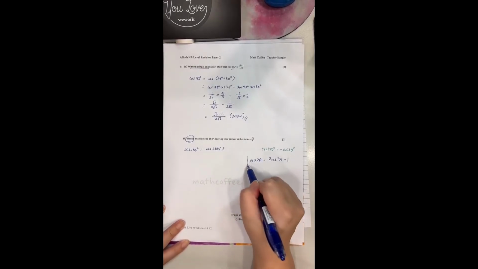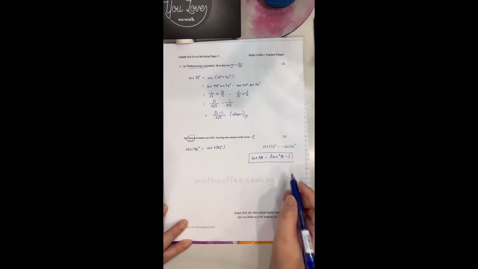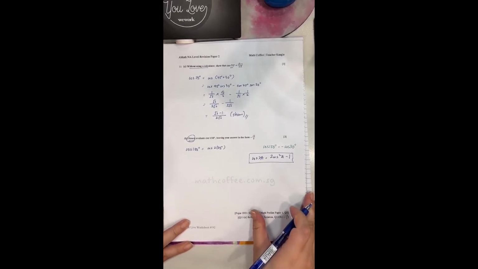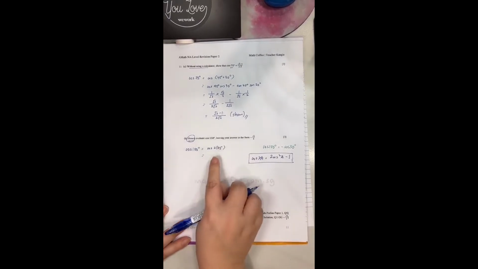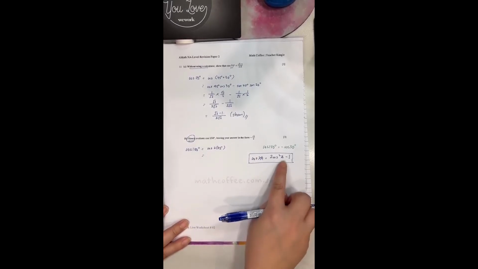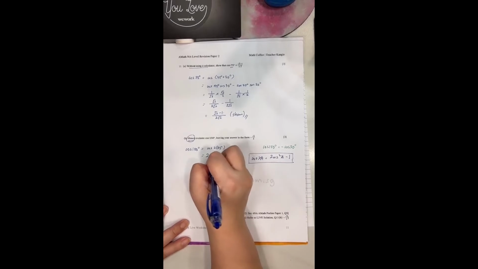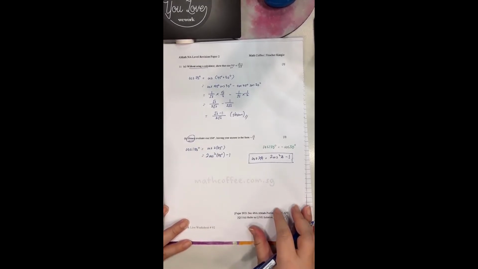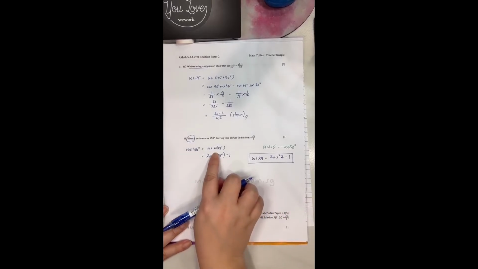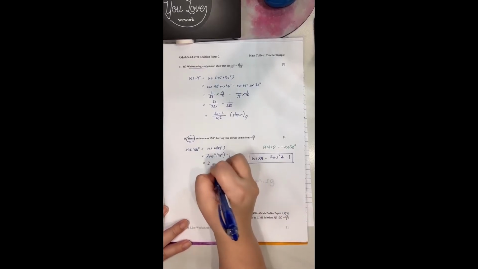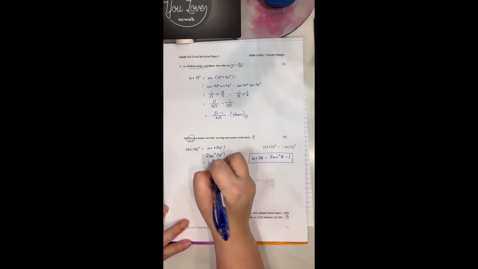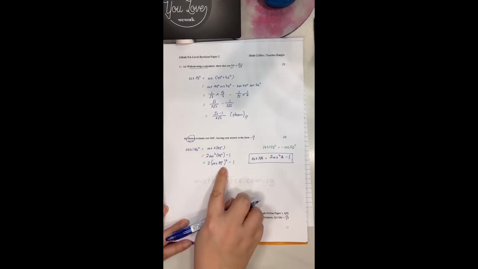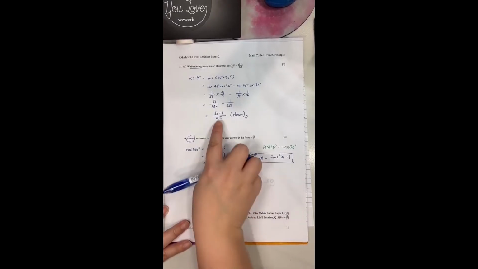This is the identity that I'm going to use for the double angle formula. So my A is 75, right? It becomes 2 cosine square 75 degree minus 1. And cosine square simply means 2 times cosine 75 degree, the whole thing squared, minus 1. And cosine 75 degree is this one.